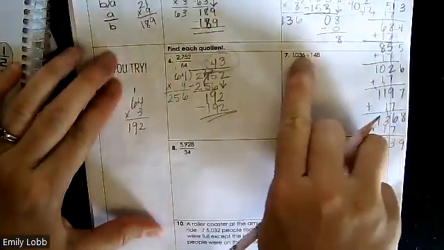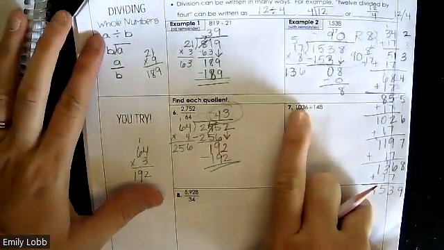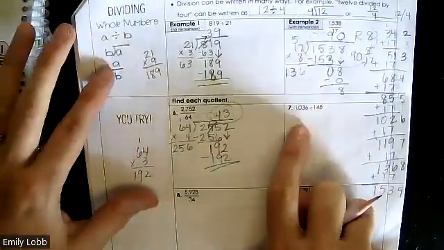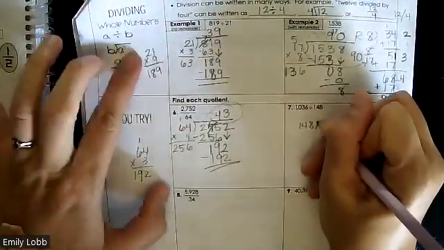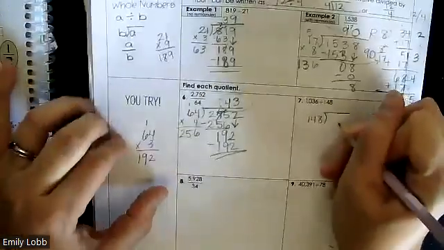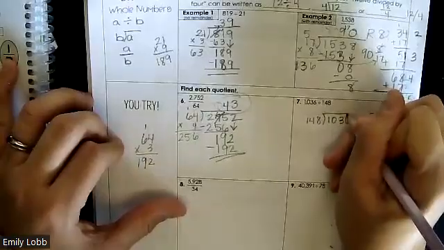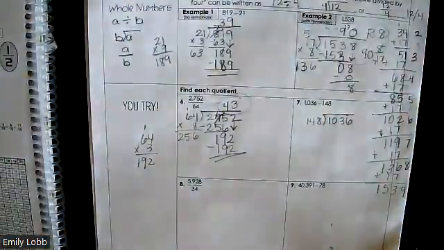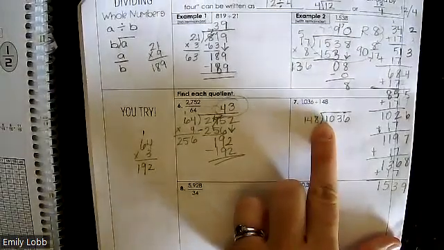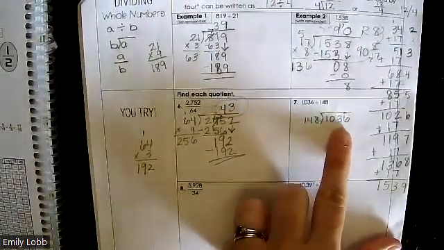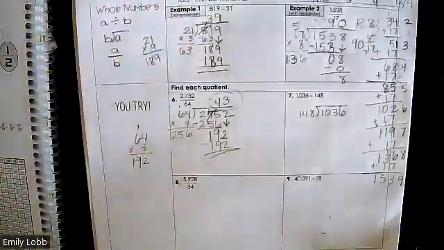148 is going to go into this number, right? Since I have A divided by B, I'm going to put B on the outside. And that is going to go into A, that first number. Don't worry about your commas right now. This one's ugly, right? 148 doesn't go into 1, it doesn't go into 10, it doesn't go into 103. So it's going into this whole number.